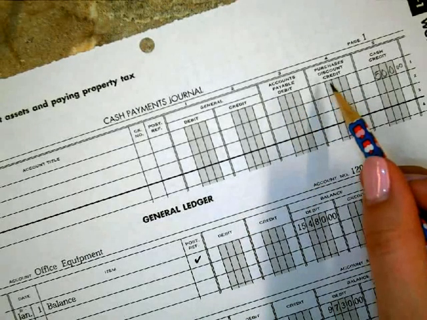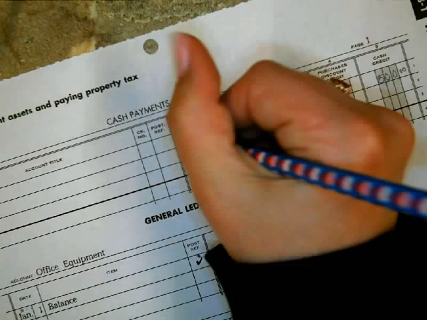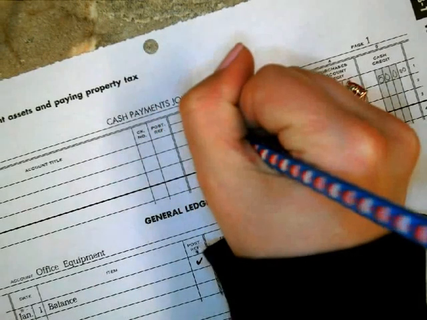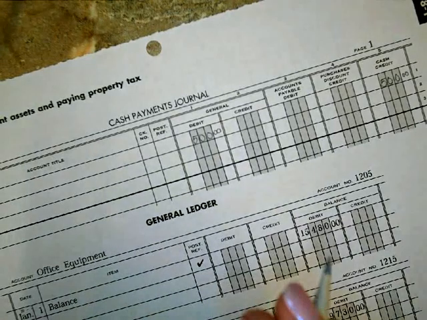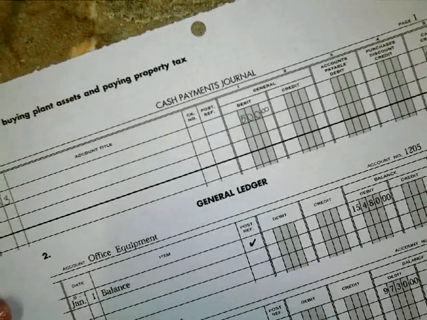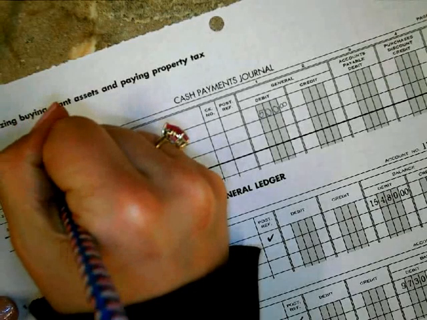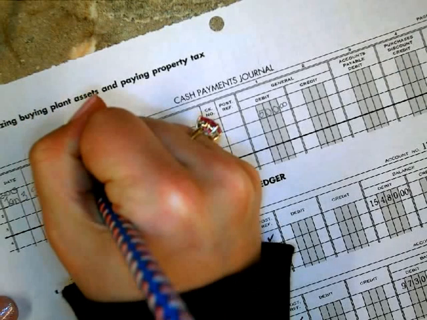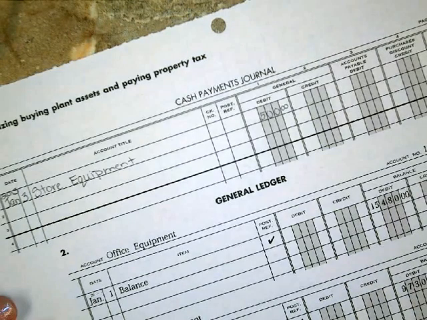So I know that the debit is going to be under general, but I don't know, however, what account it's going to go to. Now, if I'm doing a paint mixer, I'm going to assume that that is store equipment. And then it also said that we are using check 142.